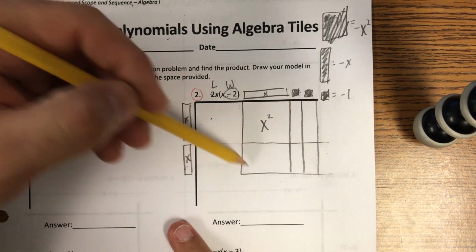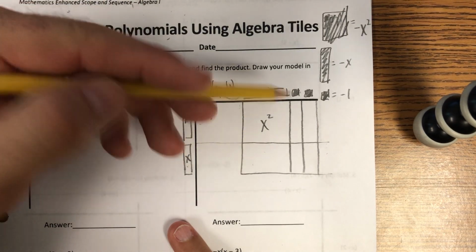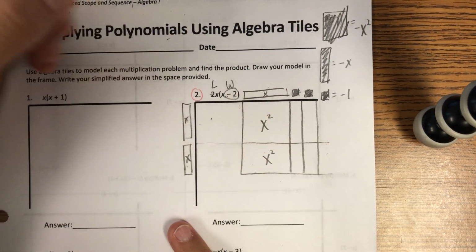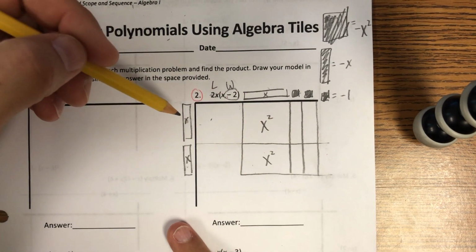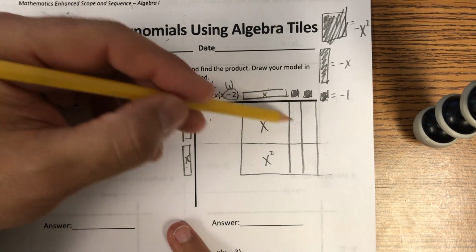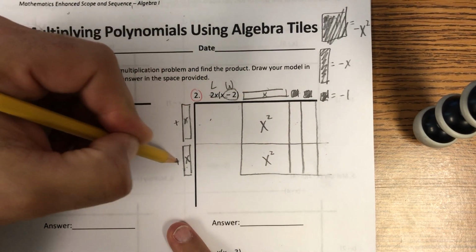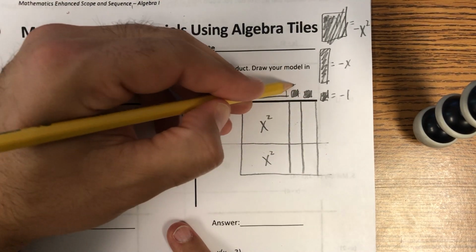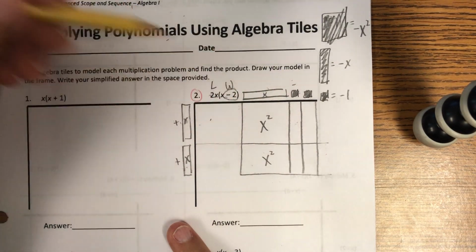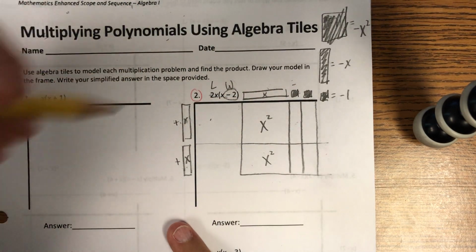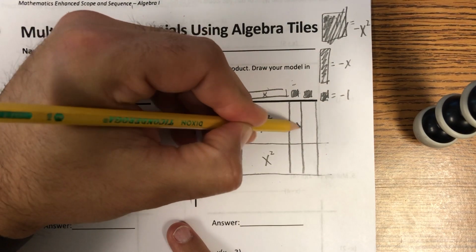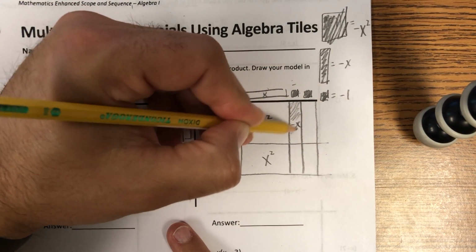We've got another big square, x and x is another big square, that's x squared. And then let's talk about this one right here. This is the x, and here's the 1. But this is a positive x, and this is a negative. What's a positive and a negative? Positive times negative equals a negative. So this is negative x. This is really shaded in.